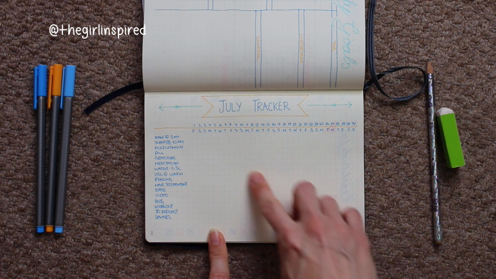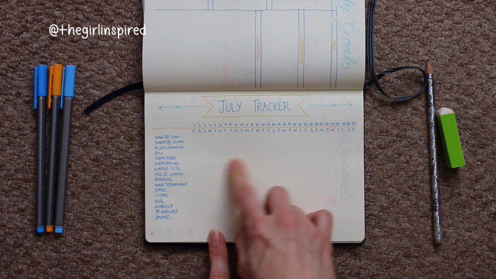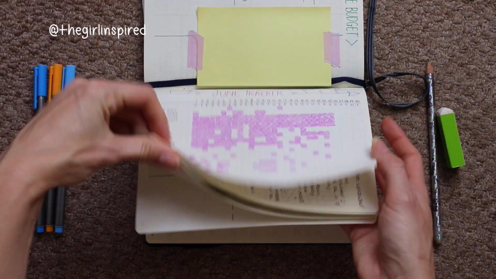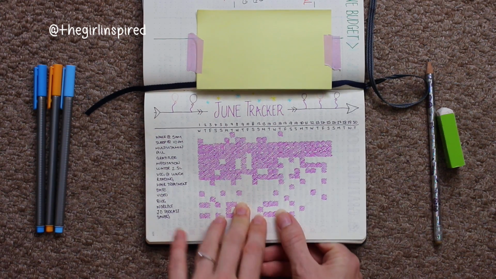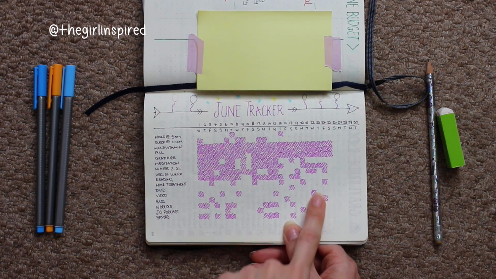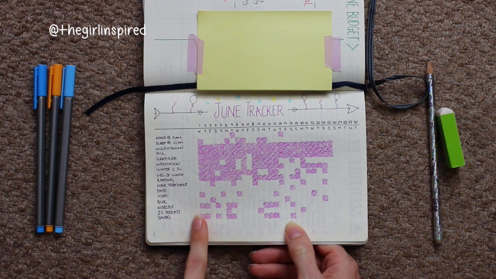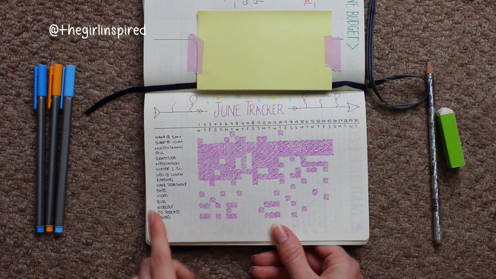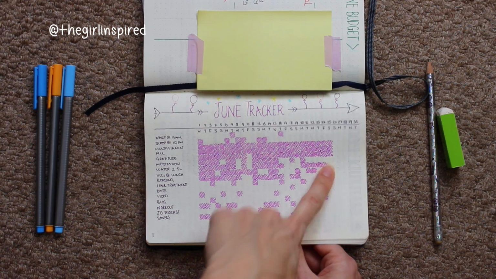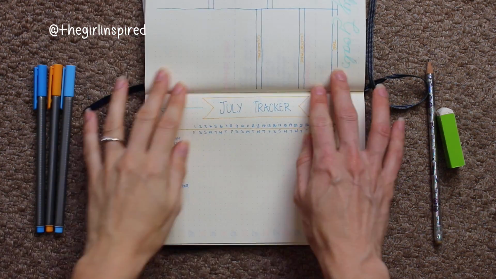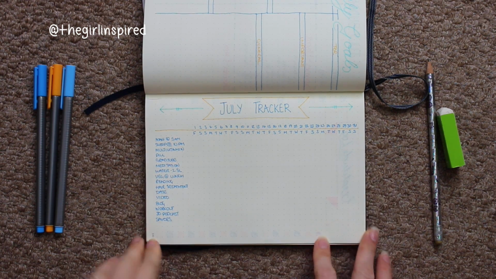So I just fill this in, I colour in each of the squares as and when I do them. Again, if I flip back to the June one, you can see how it's filling up, and I can see areas where I may be skipping certain things, where I need to make a bit more of an effort. It reminds me, oh, I haven't meditated for a few nights now, I really need to make a concerted effort to do that. So that is my July tracker.